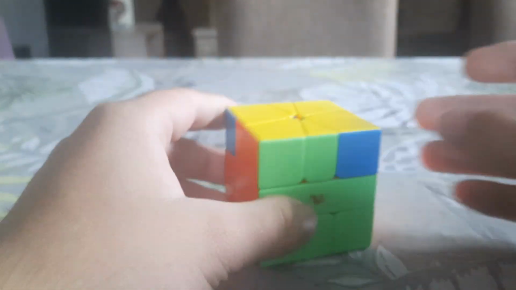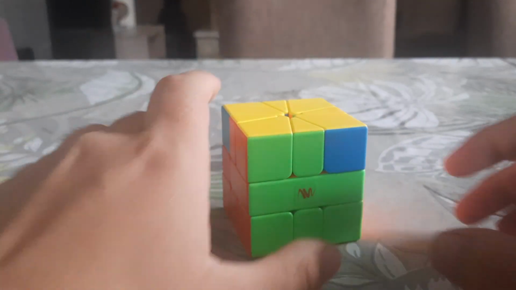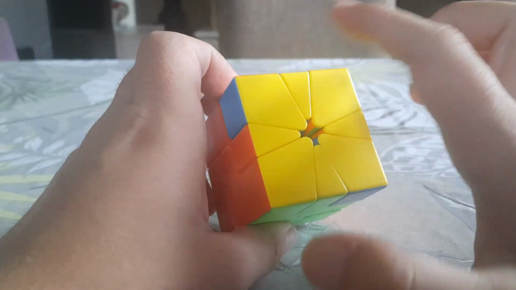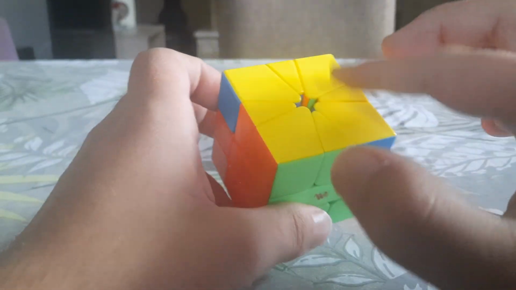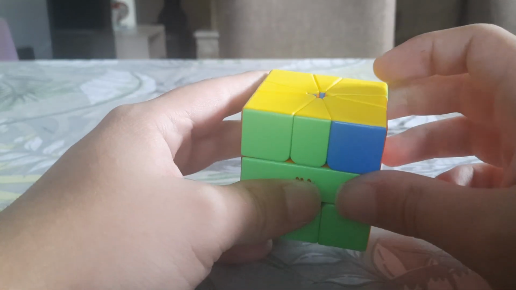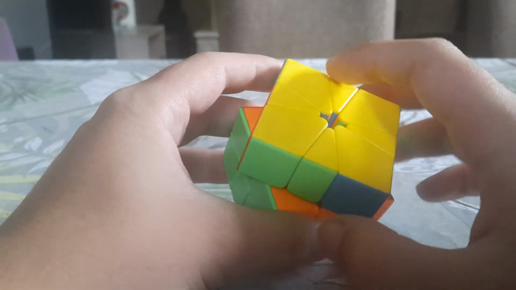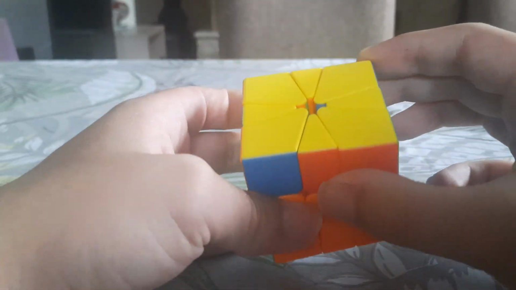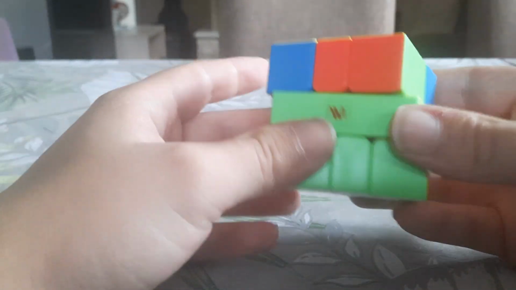Now the last layer case. Guys, in the last layer, we have only those corner pieces, and it'll be a swap. As you can see, we have an A-perm. The A-perm can't be solved in Square-1 normally.